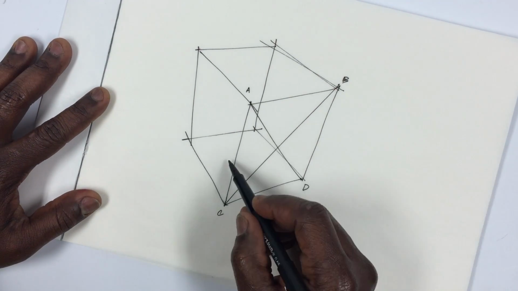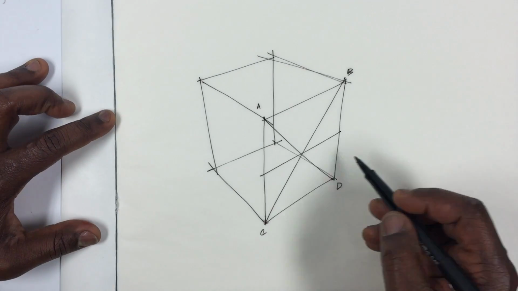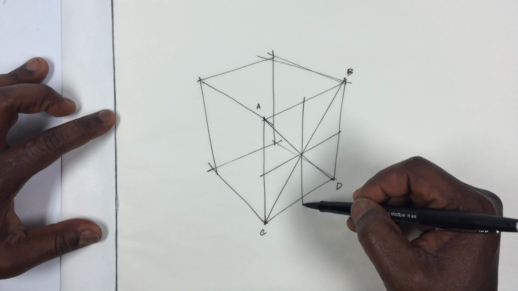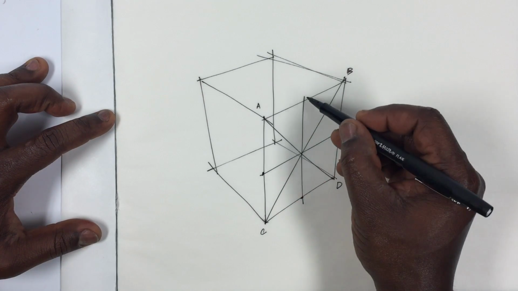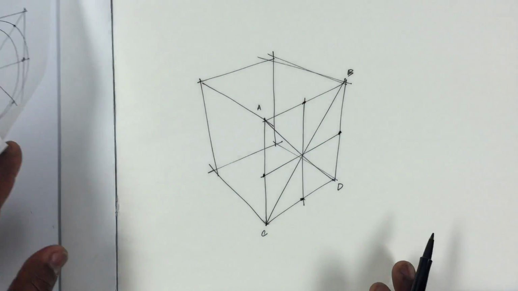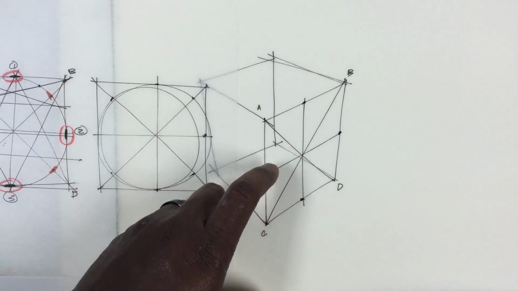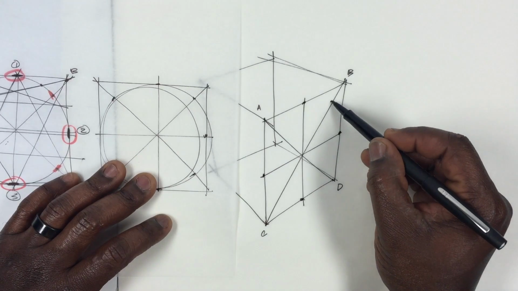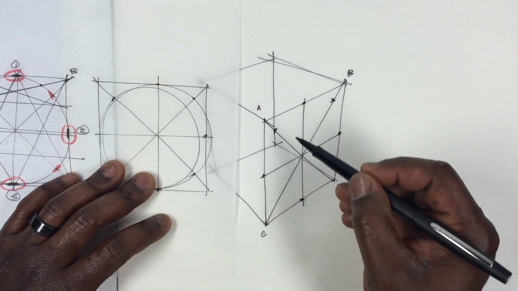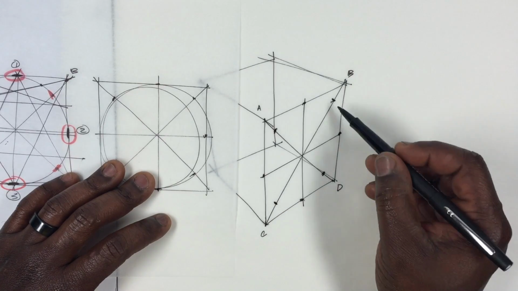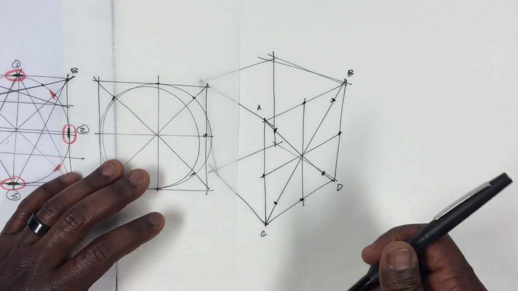Now the next thing I'm going to do is divide on the half that way, and vertically as well. So now I have these points. So I know my ellipse is going to touch my square tangentially at these 4 points, 1, 2, 3, 4, and roughly a third of the way, and this is where I'm just going to kind of estimate. Roughly a third of the way in, I'm going to have an intersection.